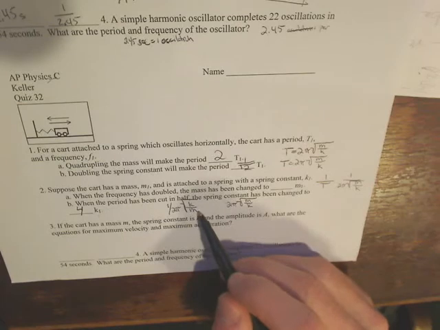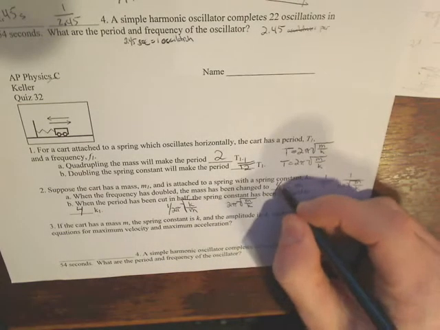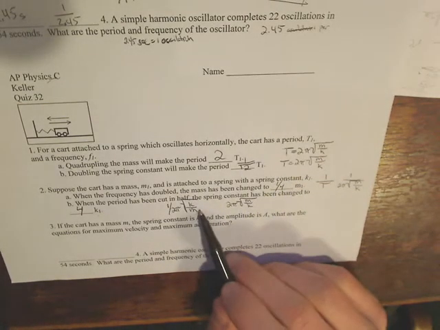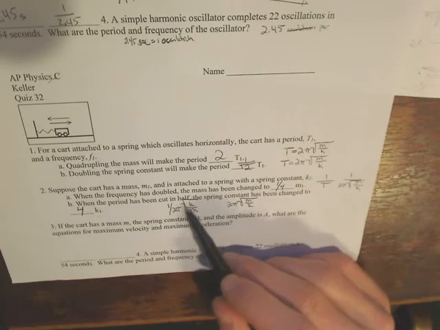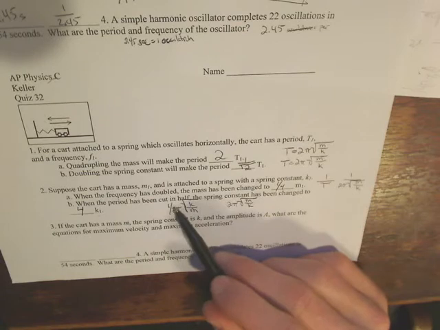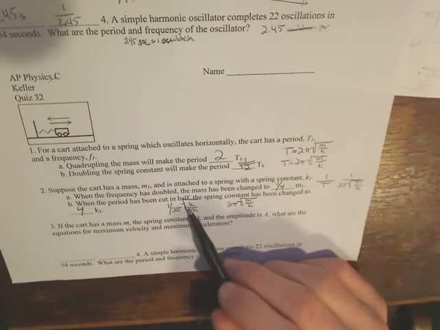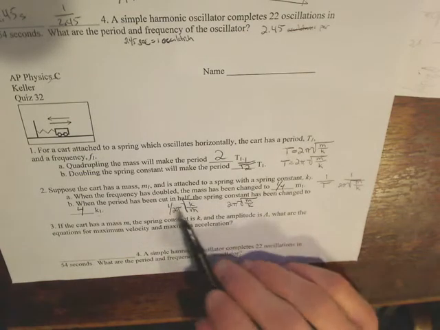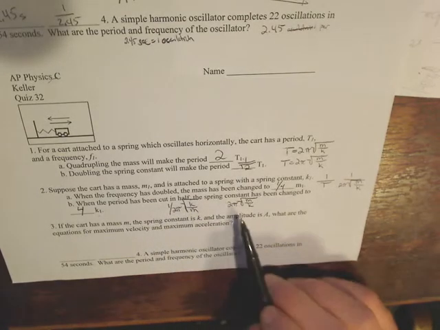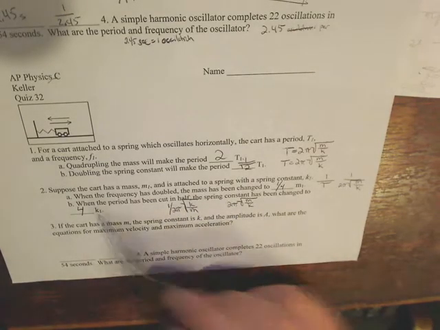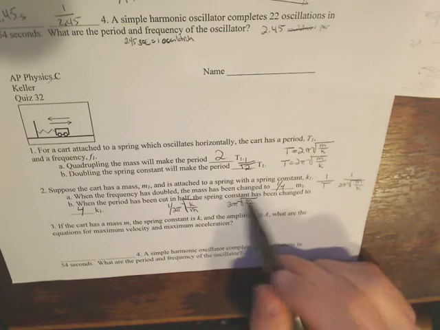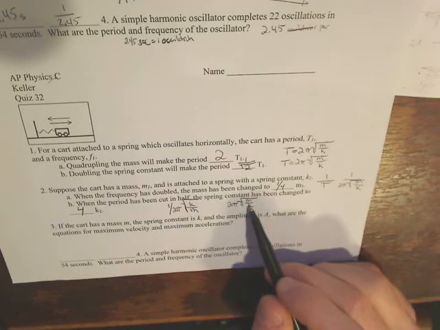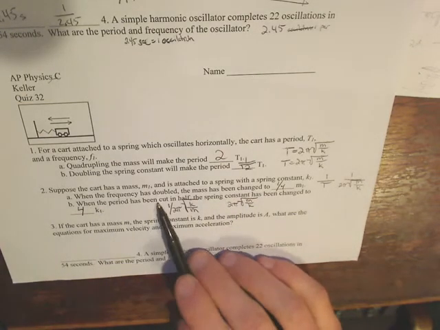If the mass is 1/4 of what it was, then that will effectively quadruple this, which will create a multiplied by 2 term and double the frequency. Inversely, for the period, if it's cut in half with the spring constant, if you multiply k by 4, it'll create a 1/4, which when square rooted will give you a 1/2, and that'll give you the period in half.